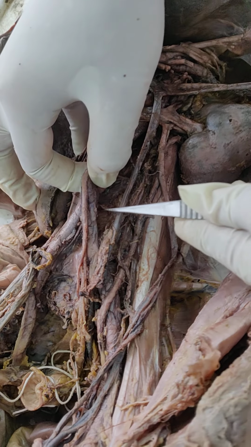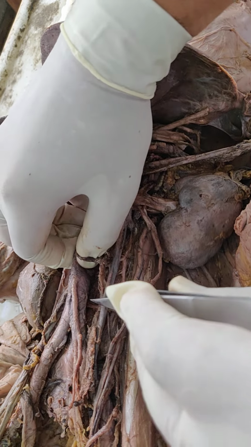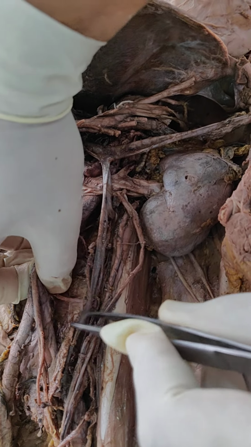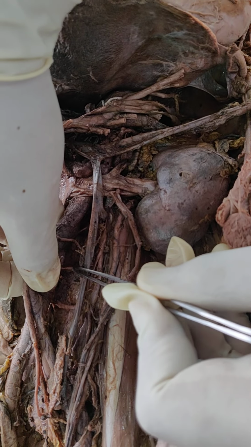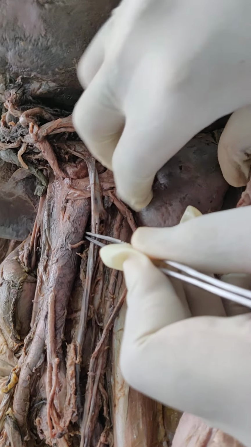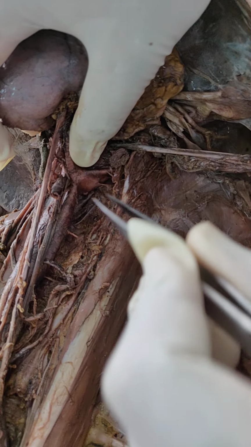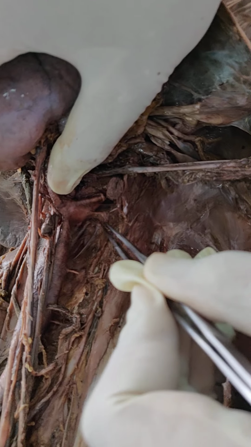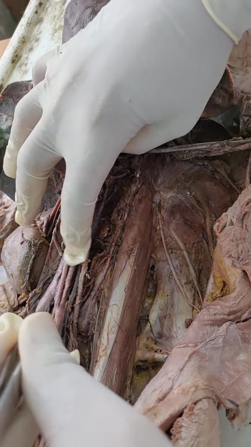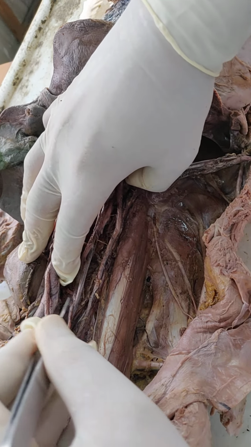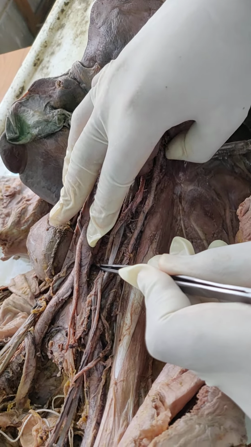Here you can see these are the lumbar branches. All 4 lumbar branches you can see here. This is the first lumbar artery. This is the second, third, and just below the renal vein. Here you can see this is the fourth. This is the 1, 2, 3, and this is the fourth. So these are the 4 lumbar arteries.